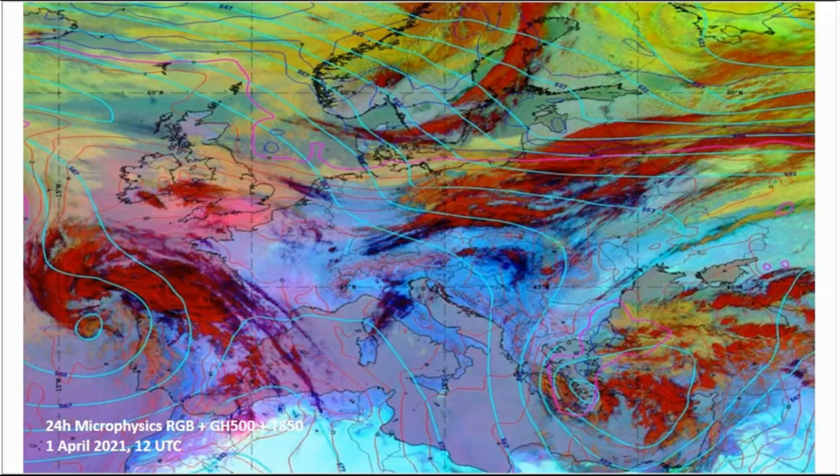If we plot the model fields over this 24-hour microphysics image, we can see some things that explain the image. Actually, we can see this trough here that is producing this cloudiness, going from northwest down to southeast and pushing this front more to the southeastern and eastern parts of Europe.